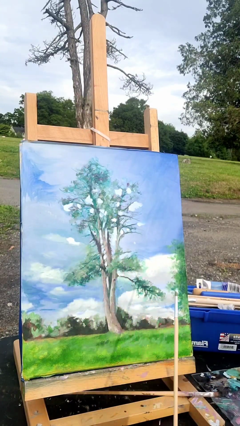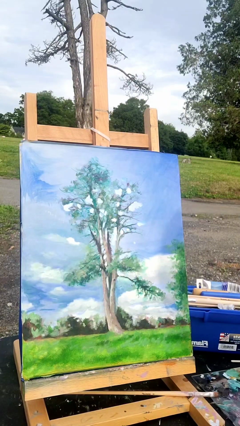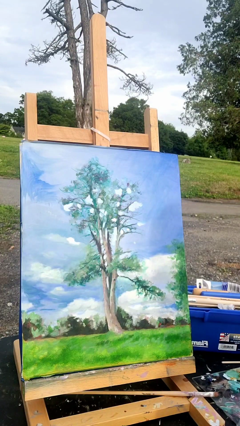There was an artist called, what's his name? Wyeth, Andrew Wyeth. And his father was also a painter, a very famous painter.